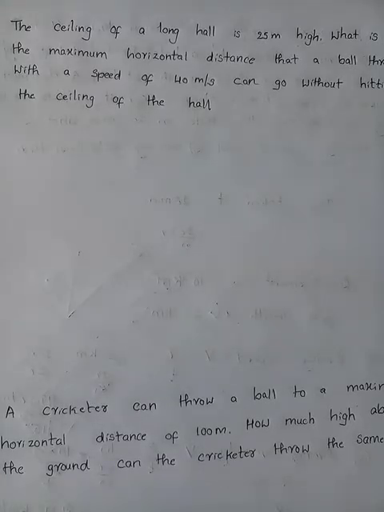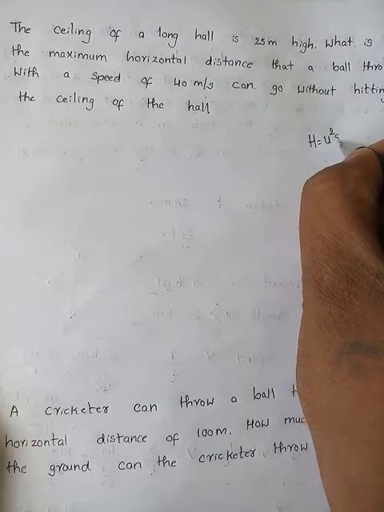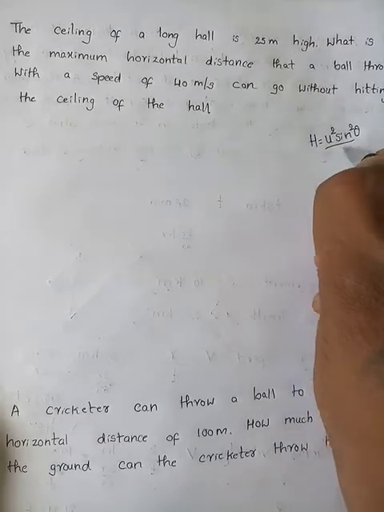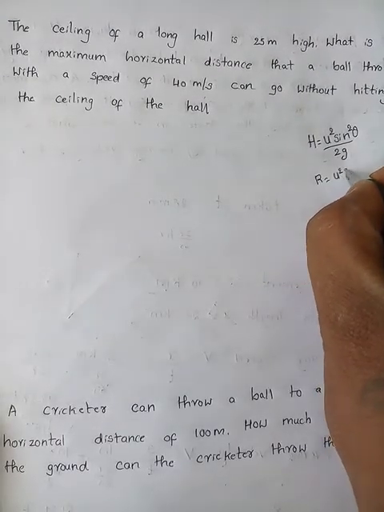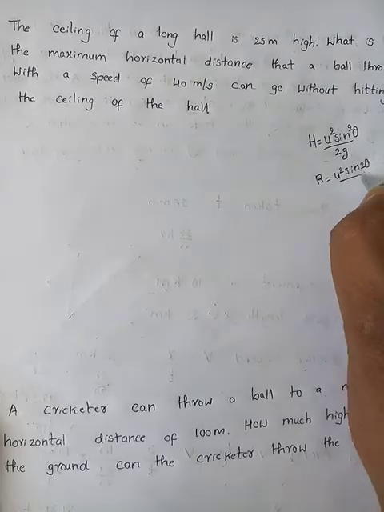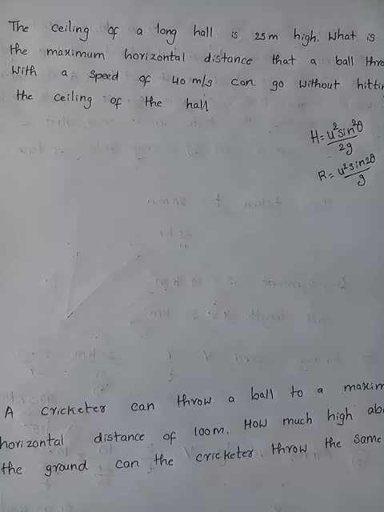Today in class, I am continuing the problems we stopped in the previous class. These questions are based on projectile motion, maximum height and range. The question is very simple. We already know that the height reached by a body is h = u² sin²θ / 2g, and the range is u² sin 2θ / g. These two formulas are going to be helpful to solve these types of problems.